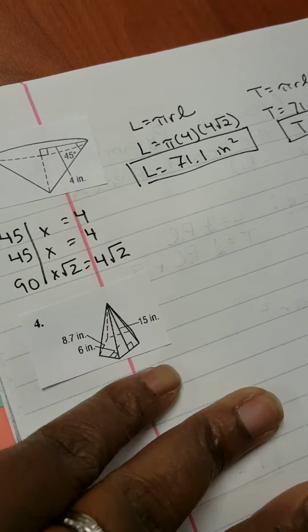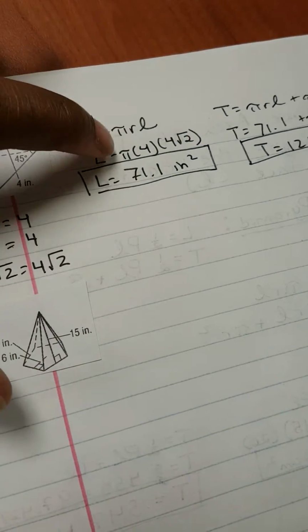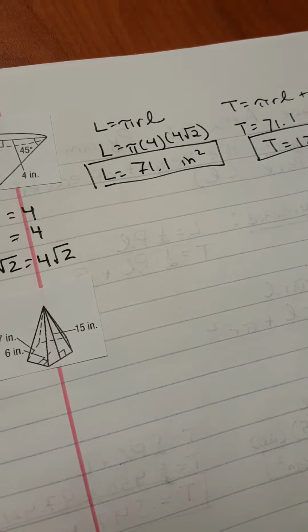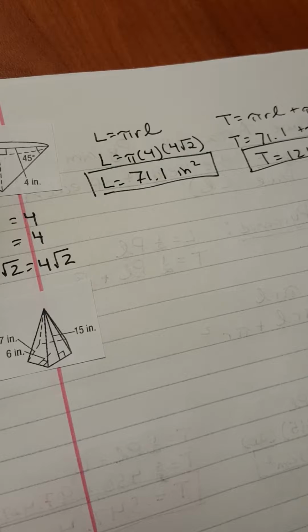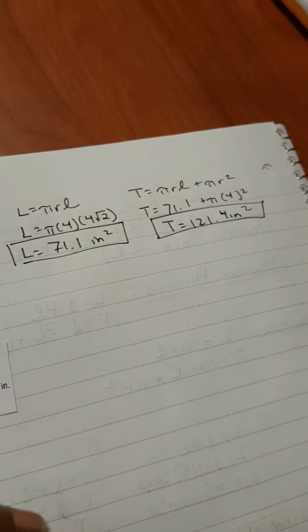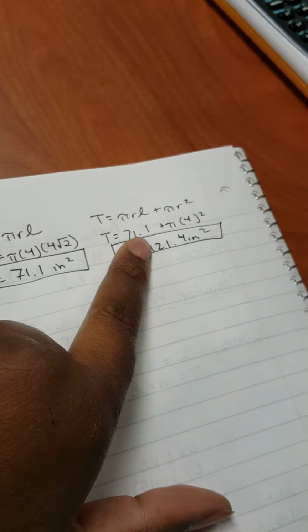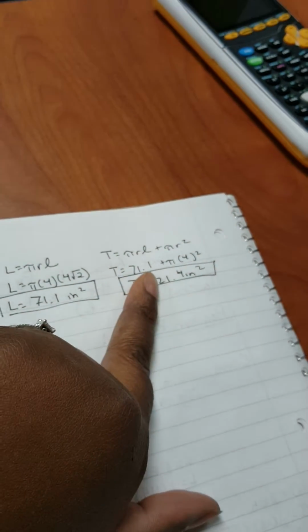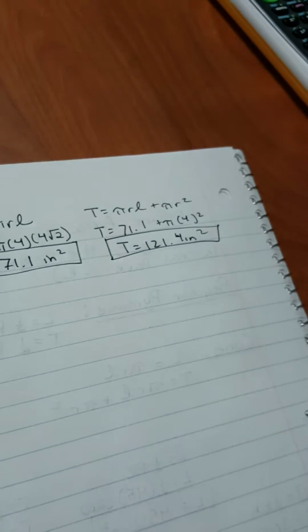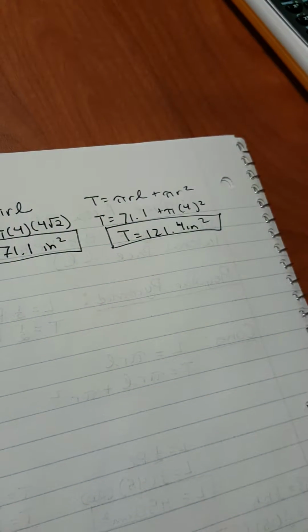So then when you plugged in, you should have had pi times the radius, which was 4, times the slant height, which was 4 square root of 2, to get 71.1. And then the total, once you had found the slant height, that was pretty easy, was the 71.1 plus pi times the radius, which was 4 squared, which would have left you with 121.4 inches squared.